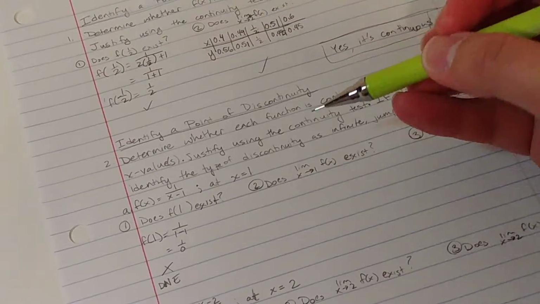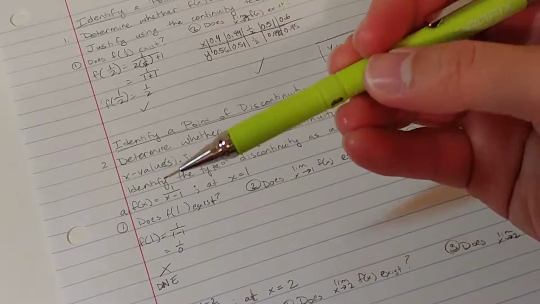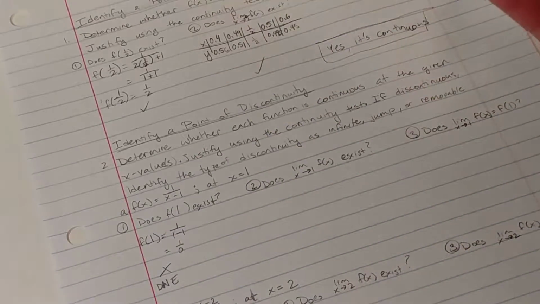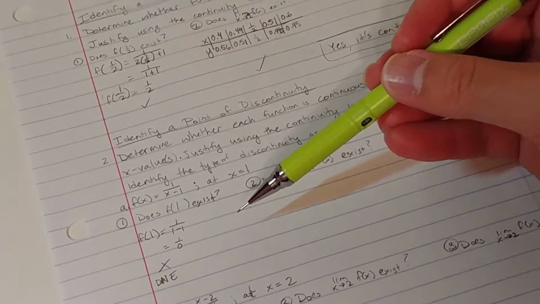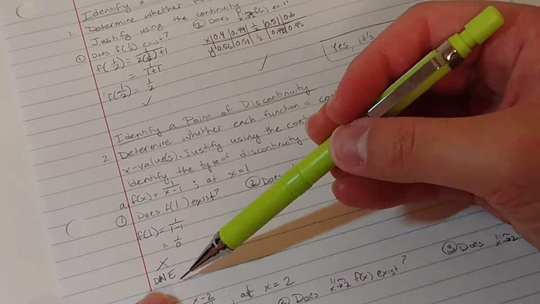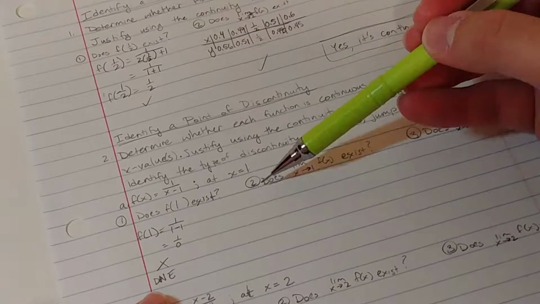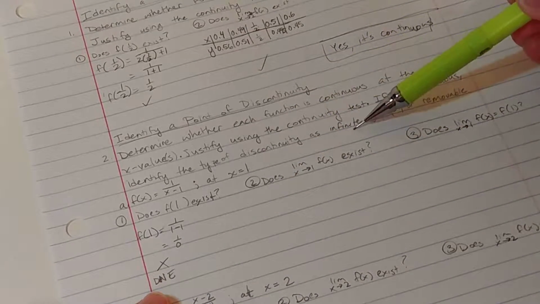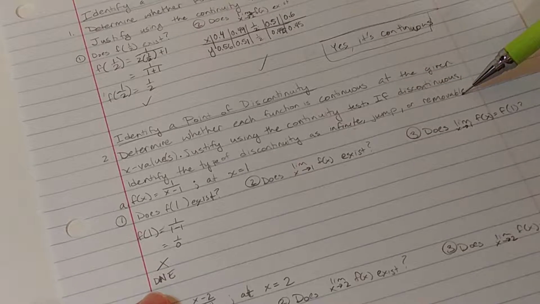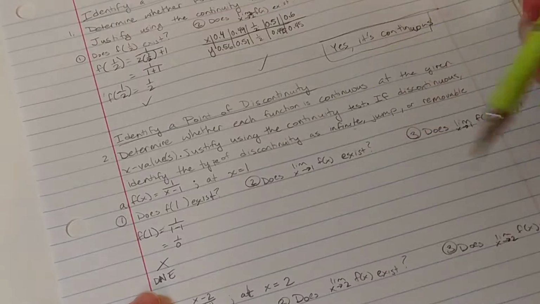So even though this doesn't exist, we know it's discontinuous. Now we need to know which type it's going to be. Since this doesn't exist, it's either going to be infinite or removable. Okay, a jump would mean that this one exists.